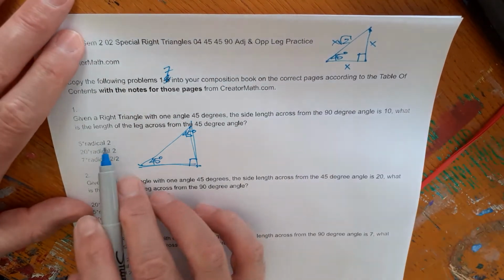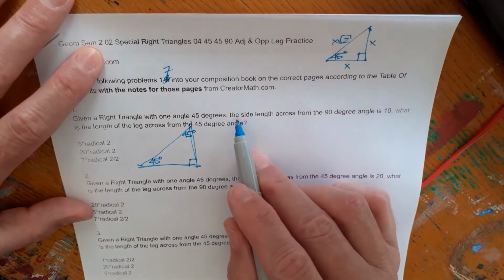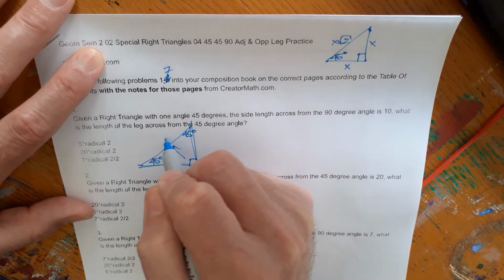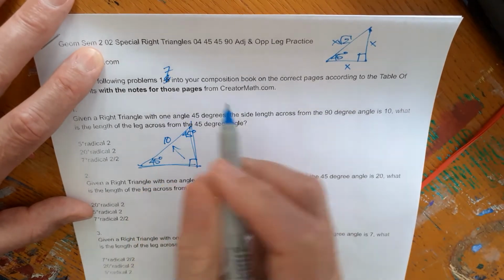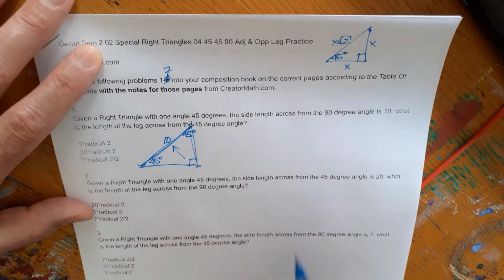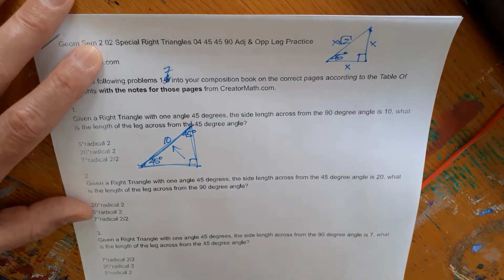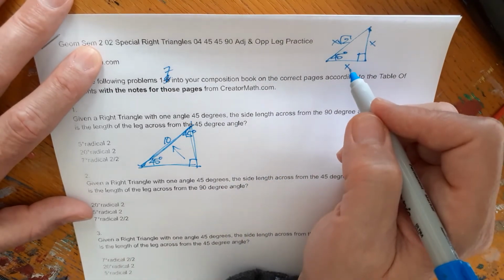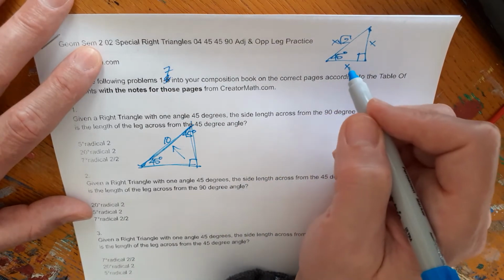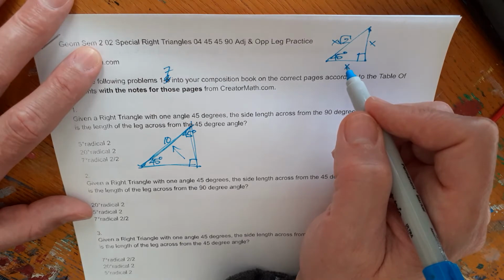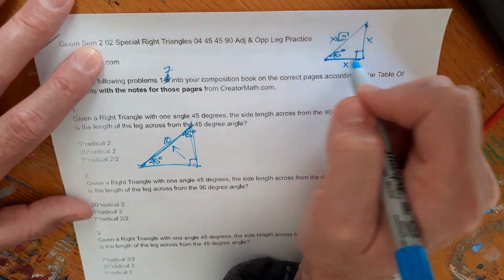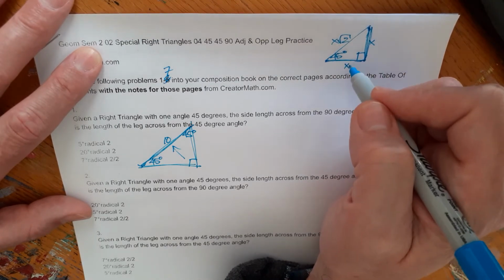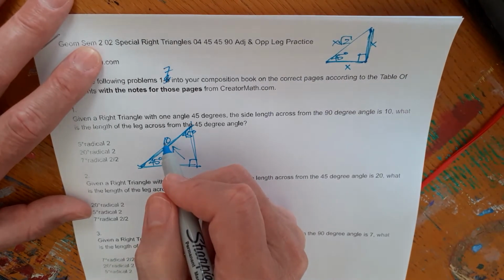So in this first problem, they're giving us a side length. So it says the side length across from the 90. So let's go across from the 90. That's this length here is 10. So this side here is 10 long. That's the hypotenuse. And they're asking how long is the leg across from the 45? Well, it's a little bit of a play on words because both legs of a 45, 45, 90 triangle are equal. So if you know this one, it's x. If you know this one's x. If this were 10 over here, this would be 10 over here. Now they're giving us the hypotenuse is 10.